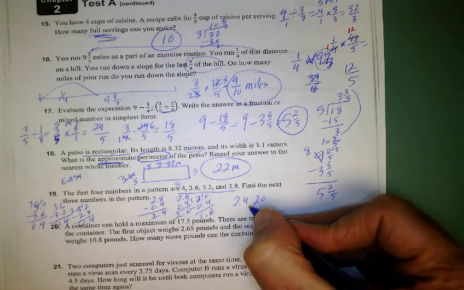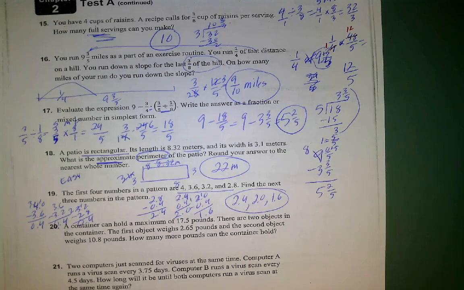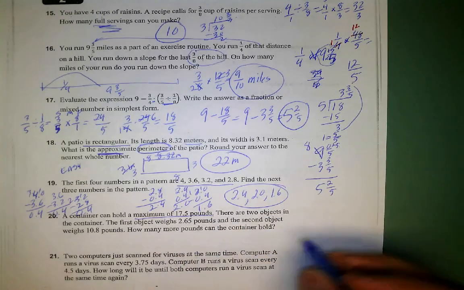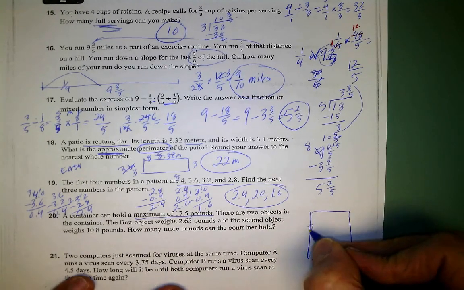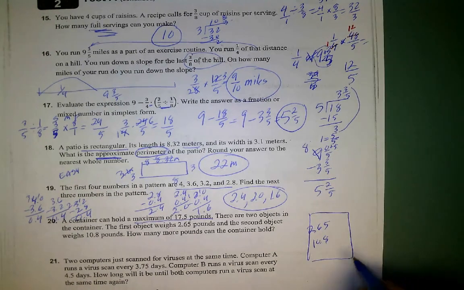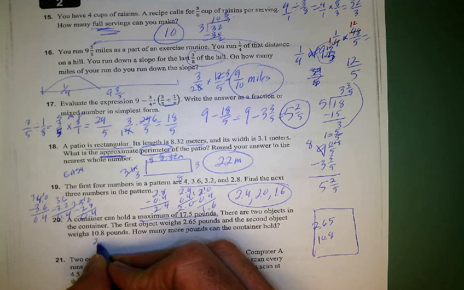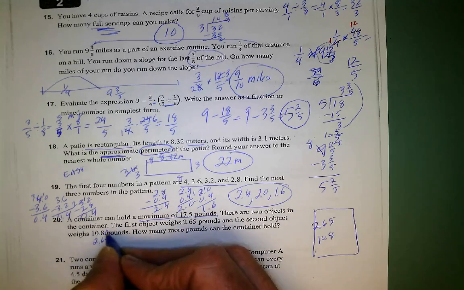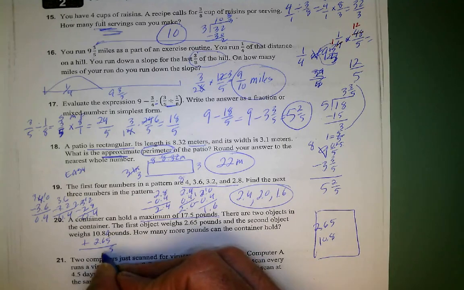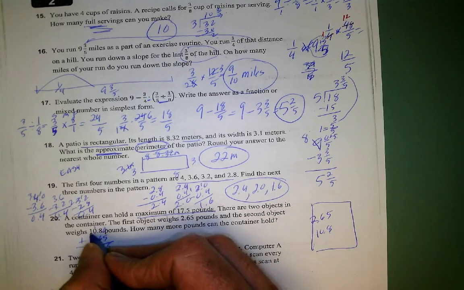Okay? All right. Container holds a maximum of this amount. Right now there's two things in there. Right? There's a 2.65 in there, and there's a 10.8 in there. Okay? How much room is left? What do I do? Got to add these. So 2.65, writing underneath that, I added a 0 next to the 8, so it doesn't look so weird. 0 and 5, 8 and 6 is 14. The decimal comes straight down, 1 and 2, and 1. So I have 13.45.